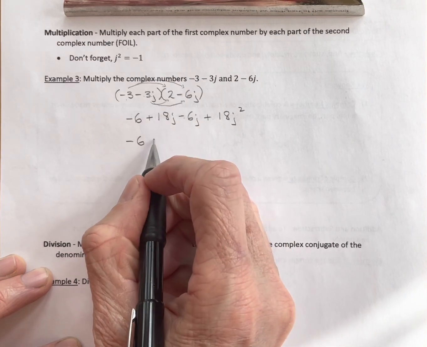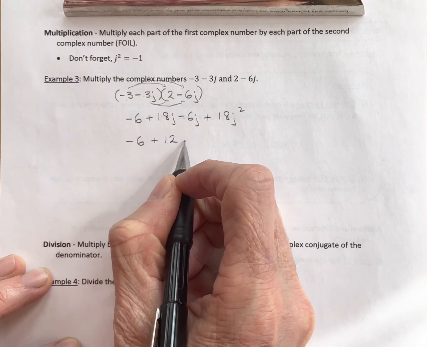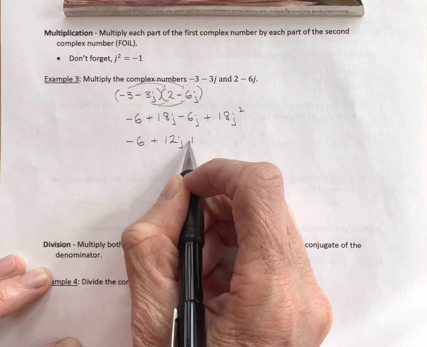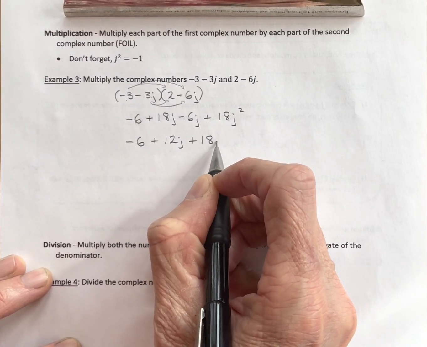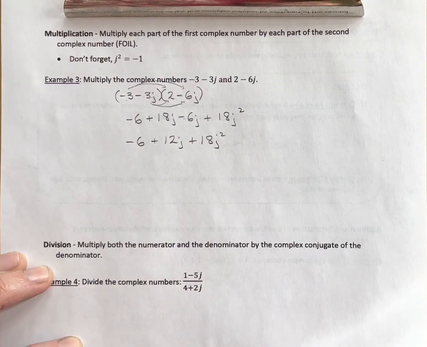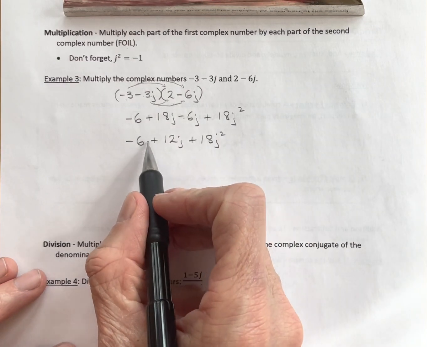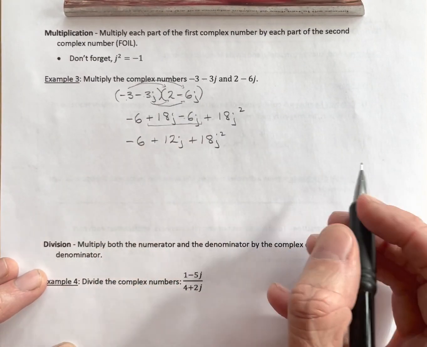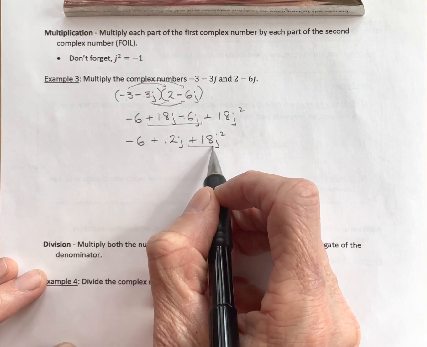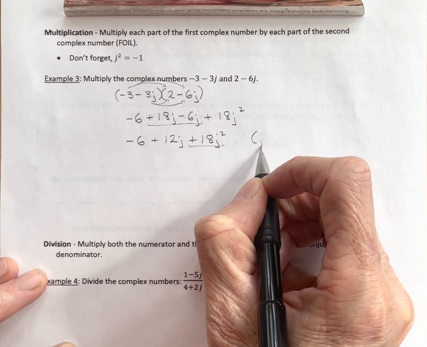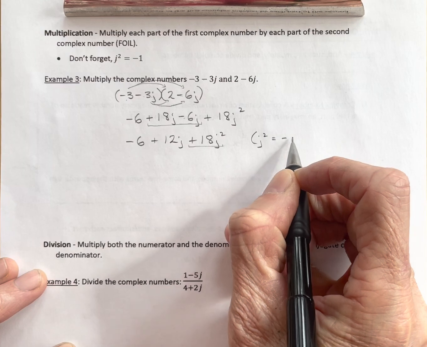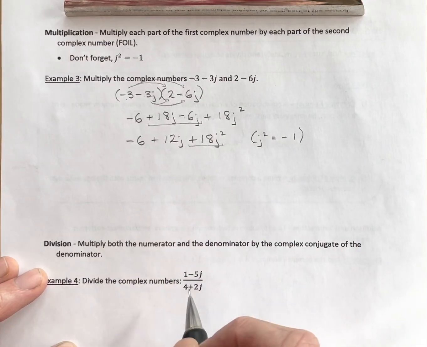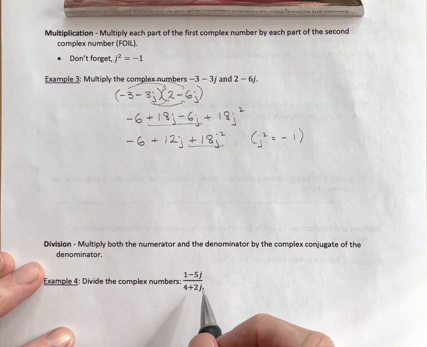18j's minus 6j's leaves me with 12j's. And then I'm just going to leave this 18j squared alone for right now. Okay, so now here I am after having combined these two like terms. Now I'm going to focus here. And remember, j squared is equal to -1. That's the definition of an imaginary number.